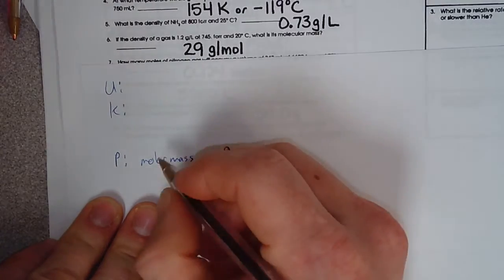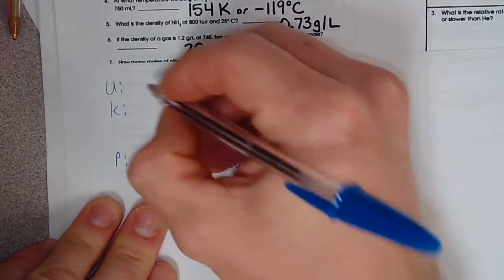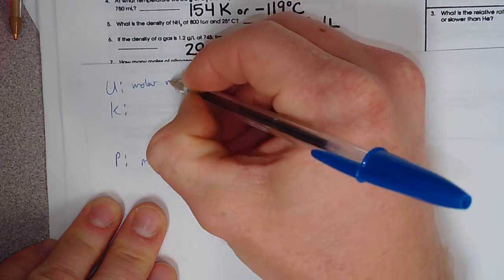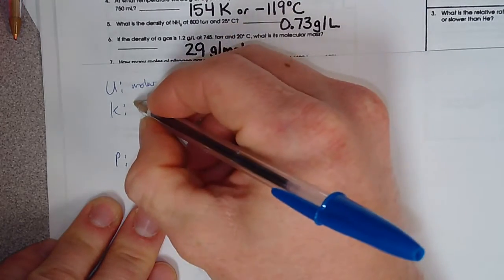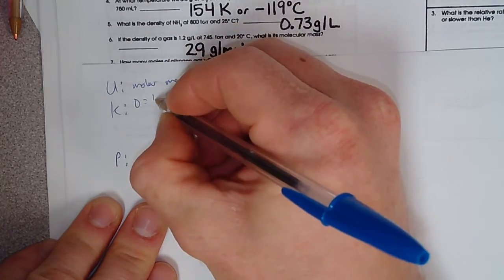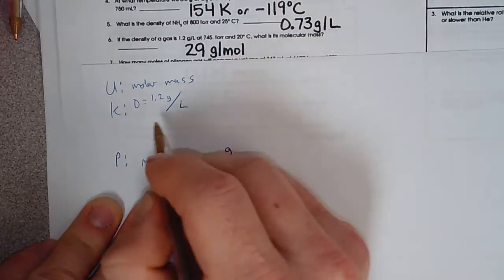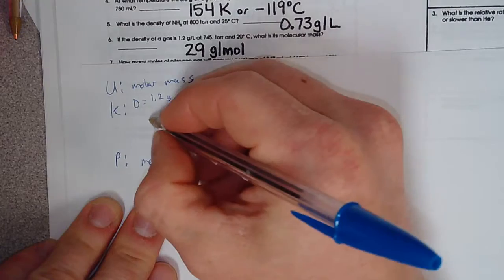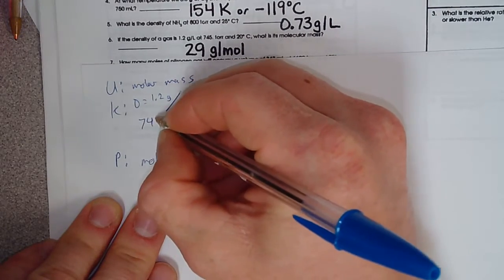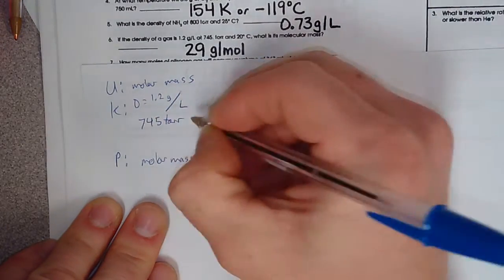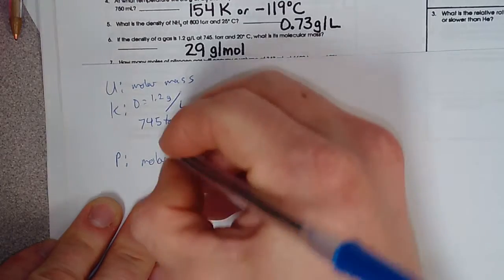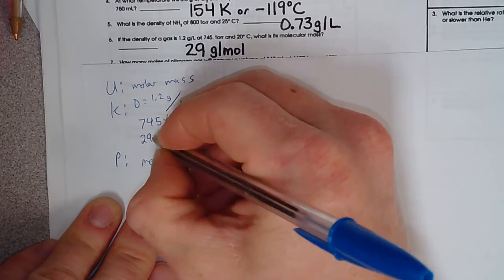Now, they give us this information. So they tell us the density equals 1.2 grams per liter. They tell us the pressure is 745 torr. And they tell us the temperature is 20 degrees or 293 Kelvin.